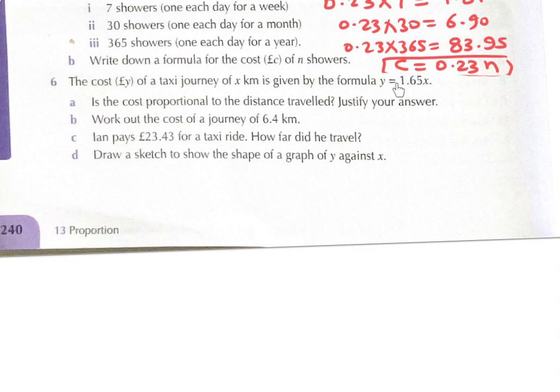If you increase x, y will increase by the same ratio as x. Because if you double x, y will double. So for A, is the cost proportional to the distance?